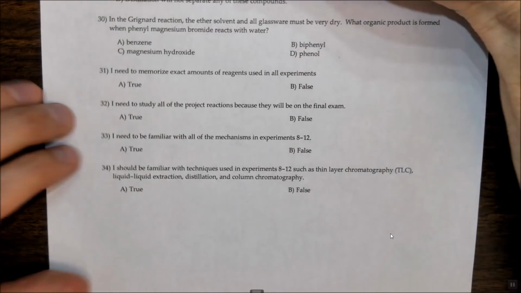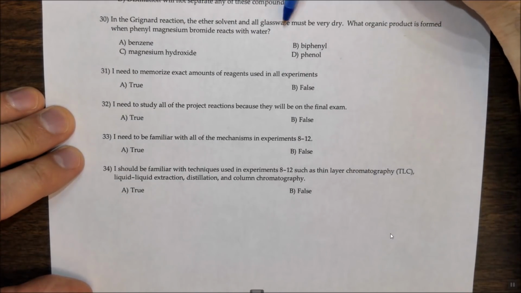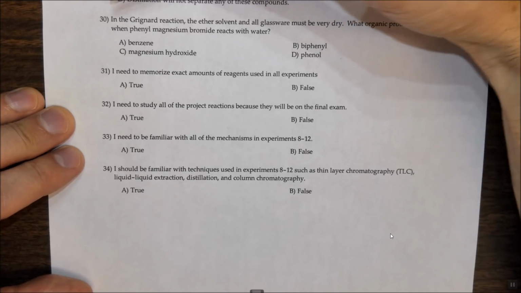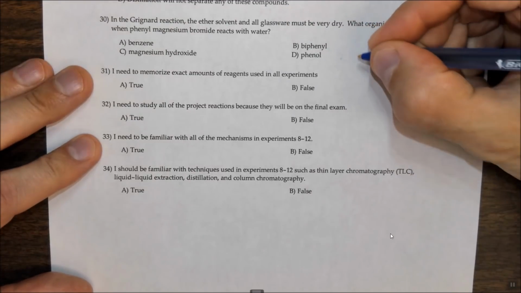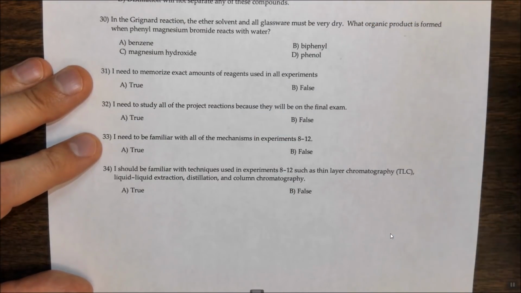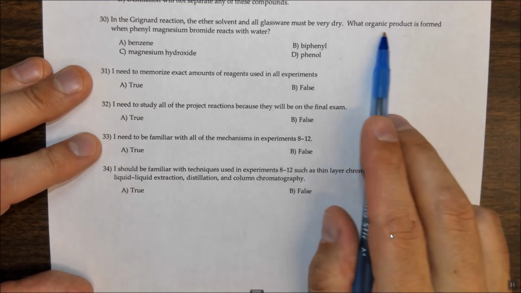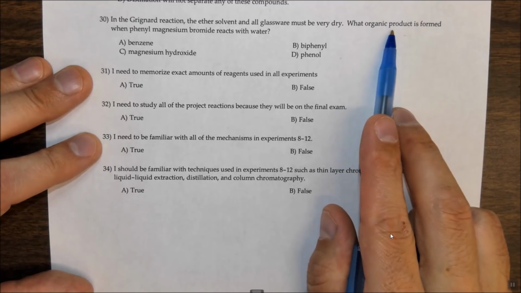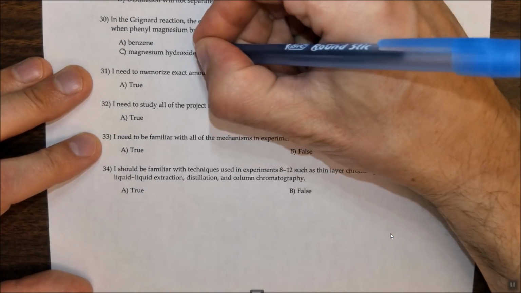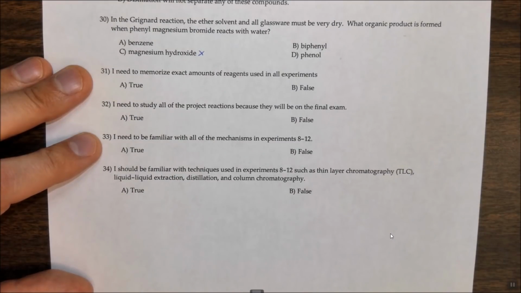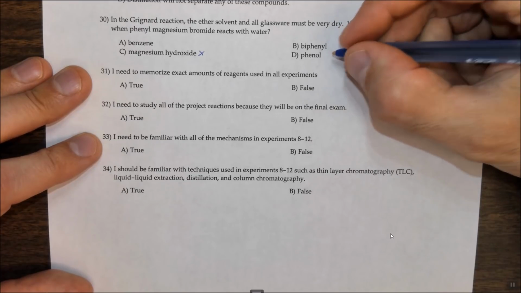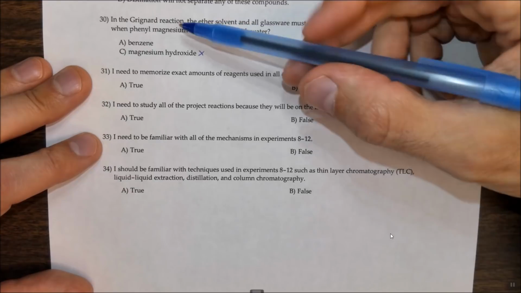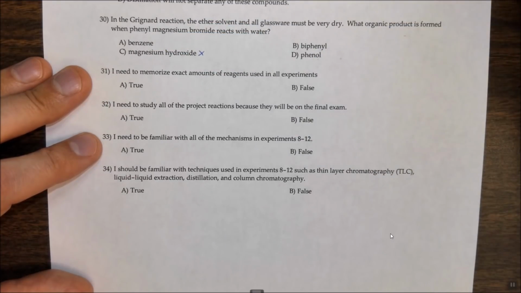Number 30 says, in a Grignard reaction, the ether solvent and all glassware must be very dry. What organic product is formed when phenylmagnesium bromide reacts with water? So, let's say that we don't have any idea how to do this. How might we approach this problem? Well, first of all, it says what organic product is formed. Okay, so magnesium hydroxide is not organic, so that's not going to be the answer. Biphenyl is unlikely to form from a Grignard reagent, so basically your choices are benzene or phenol.